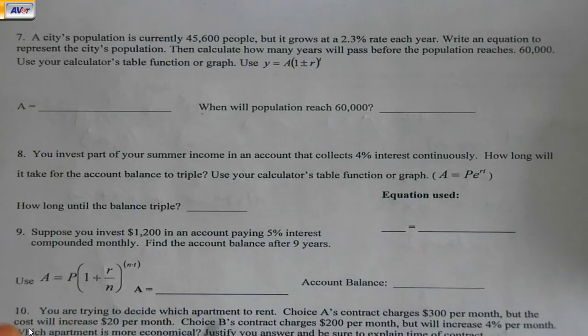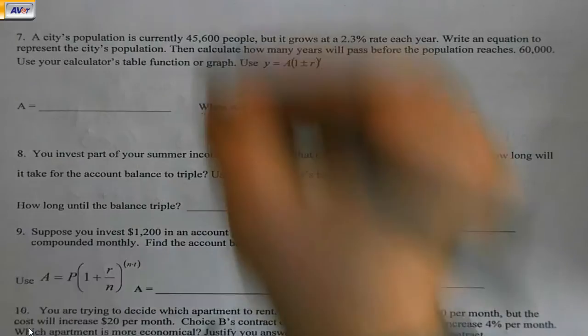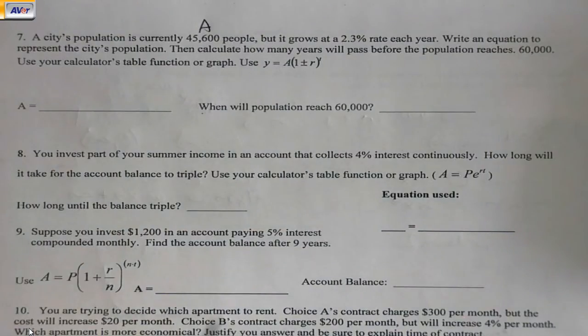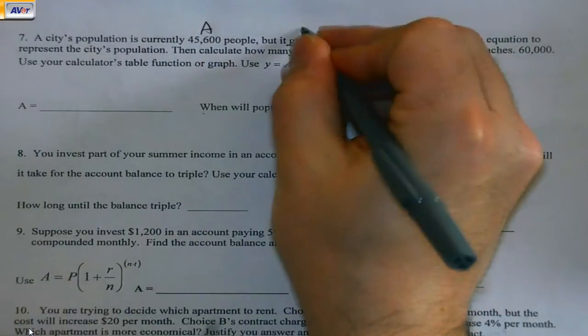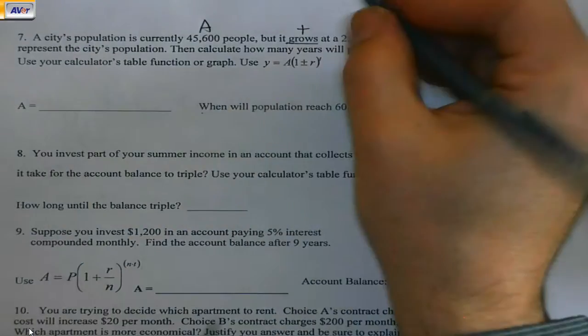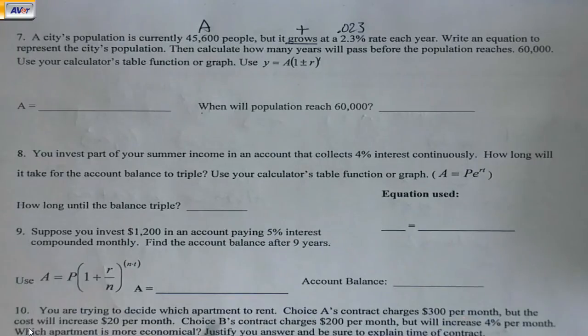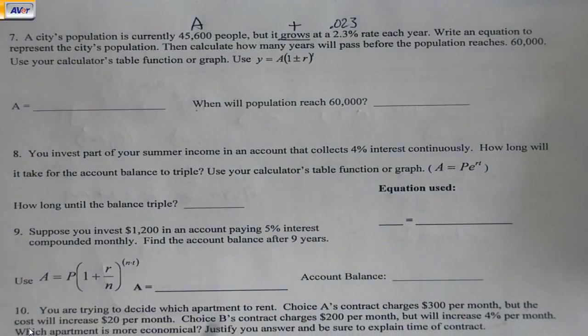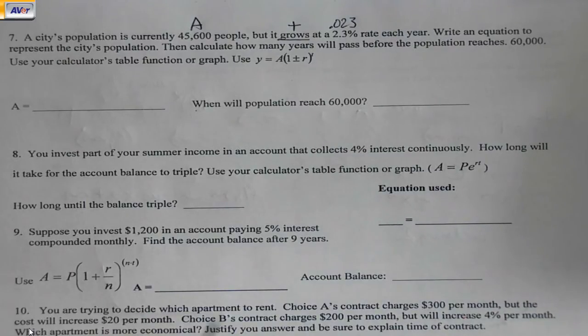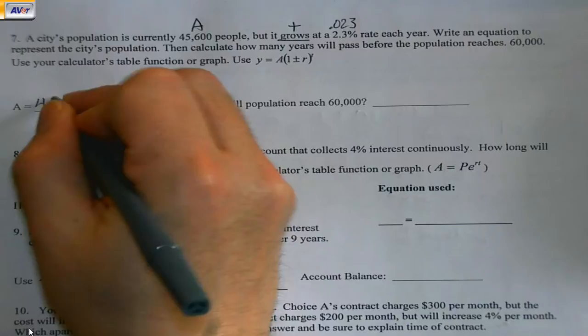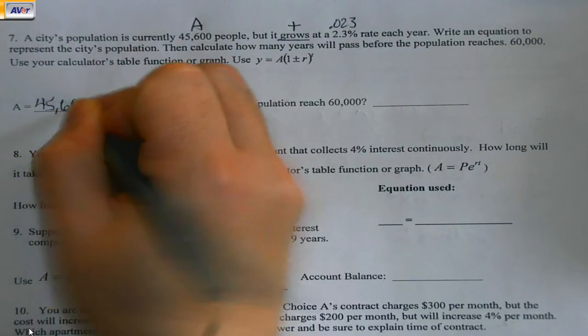All right, 7. A city's current population is 45,600. But it grows, plus, at 2.3% each year. Write an equation to represent the city's population. Then calculate how many years will pass before the population reaches 60,000. Okay. So, again, the equation's right here.